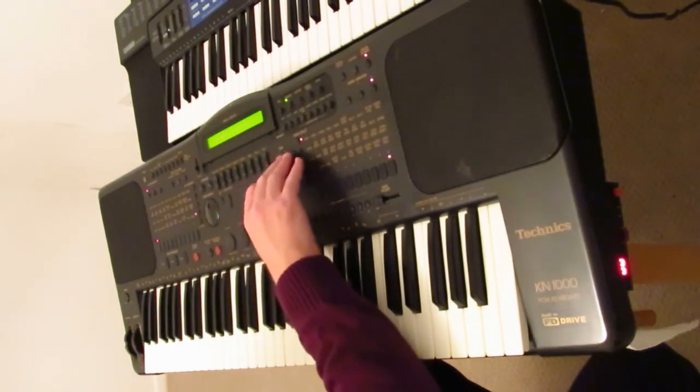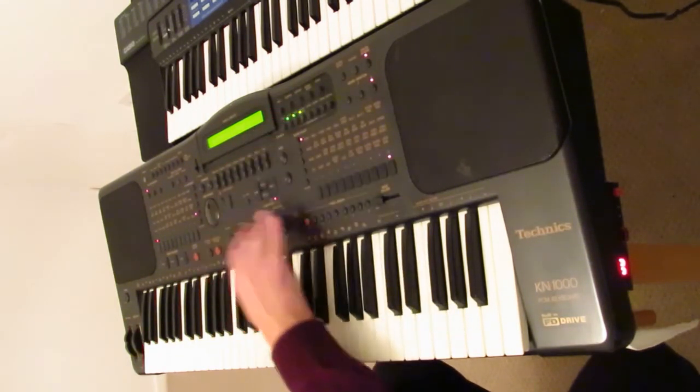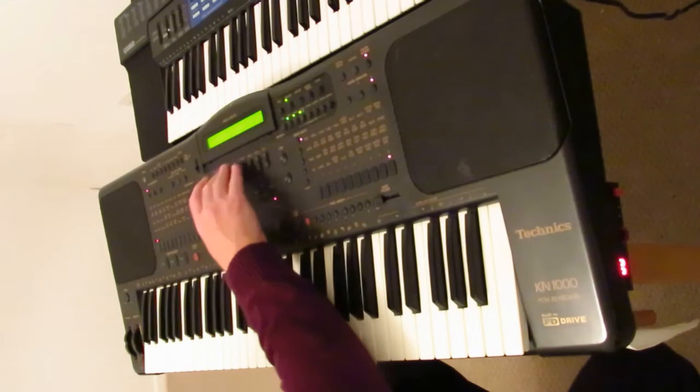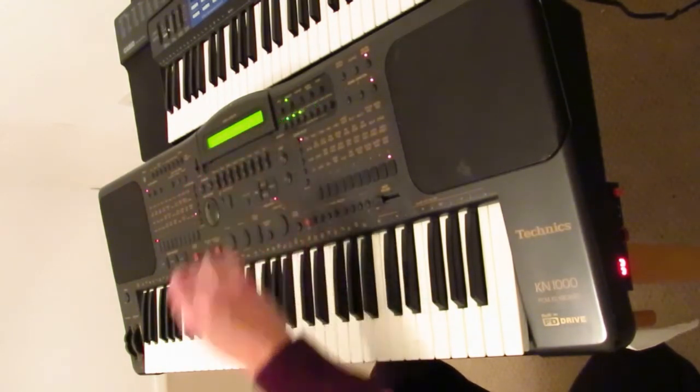There's no reason why we should not quantize that. There we are. And let's record some organ.